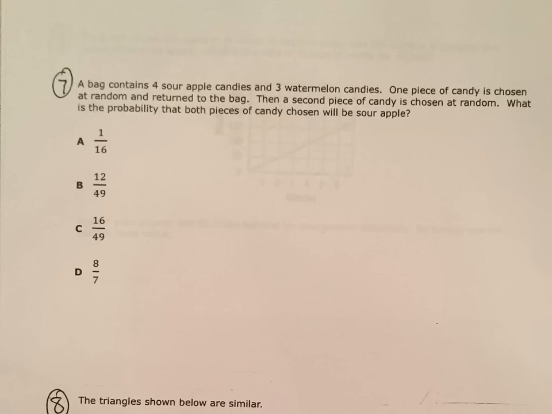Number 7. A bag contains 4 sour apple candies and 3 watermelon candies. One piece of candy is chosen at random and returned to the bag. Okay, then a second piece of candy is chosen at random. What is the probability that both pieces of candy chosen will be sour apple?